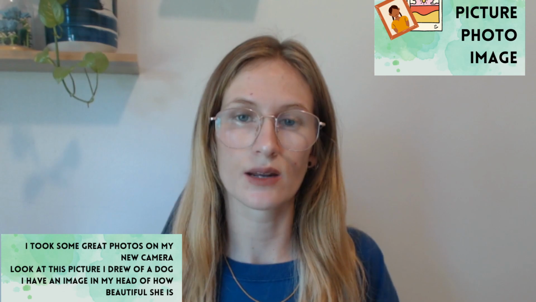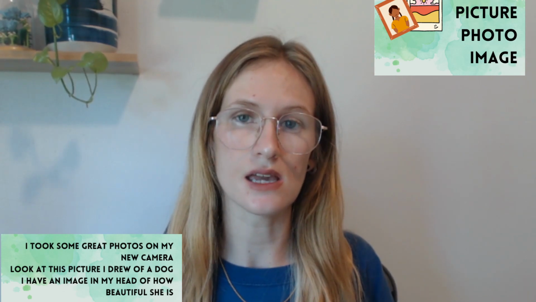I have taken that on a camera and I am showing you. A picture is a bit broader, a bit more open than photo. So a photo is only taken on a camera by someone. A picture can be paintings, a photo, drawings, a graph, and an image is even broader still. An image can be anything that we can see and interpret.